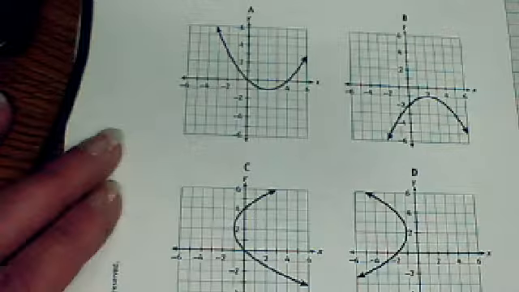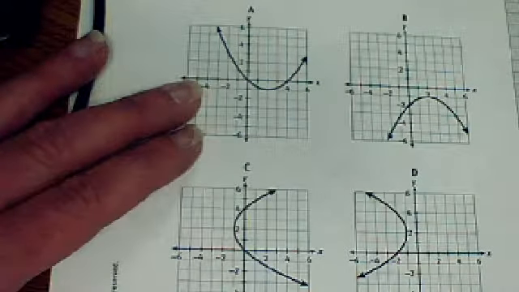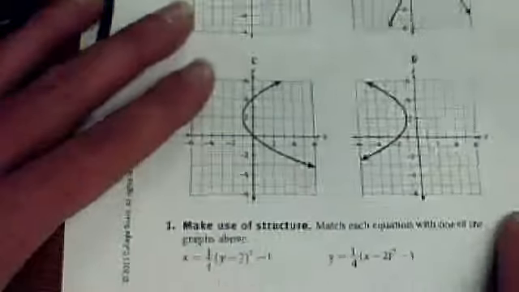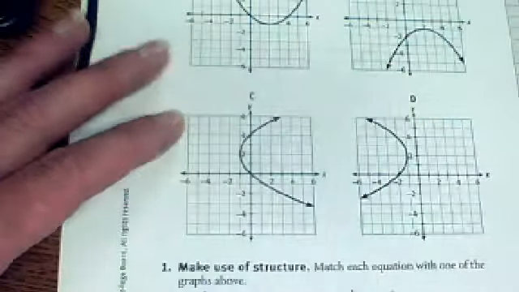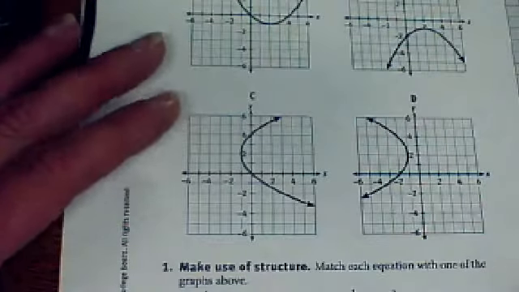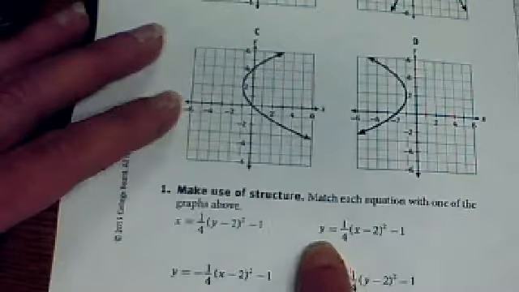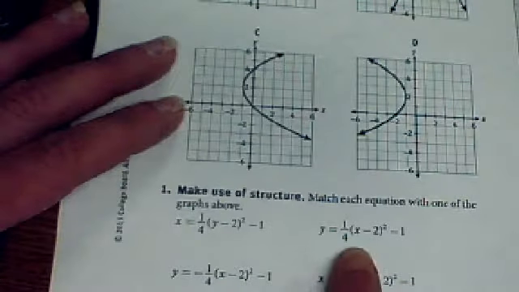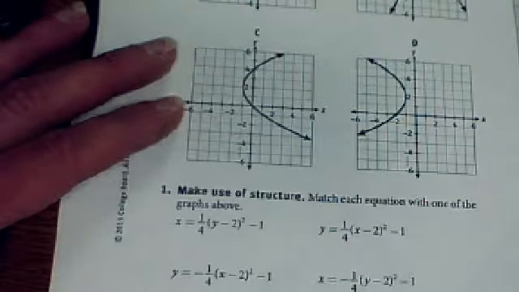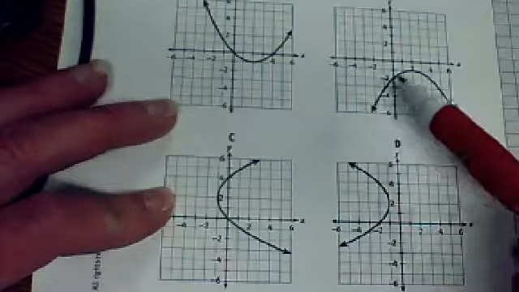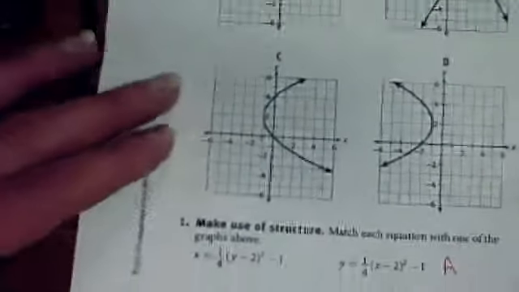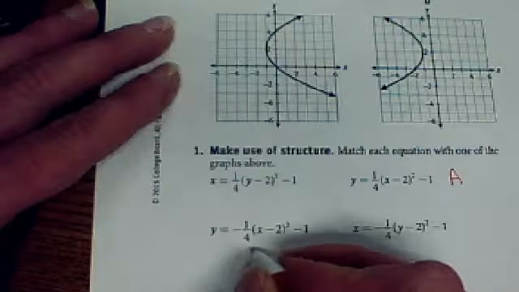Does anybody have an idea of which one would go with A? I hope you guessed that since it's opening up, it's y equals x squared, and it's going to be positive because it's opening up. So the only one that has a y equals and a positive coefficient in front is this one right here. So I agree. That one would go with A. Notice that B opens down. So it would go here.